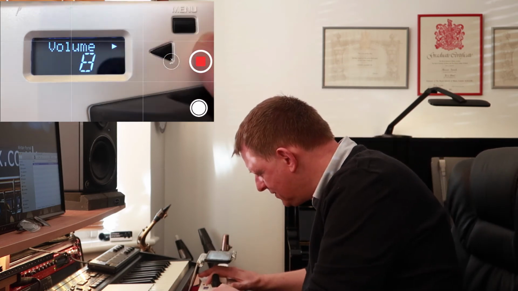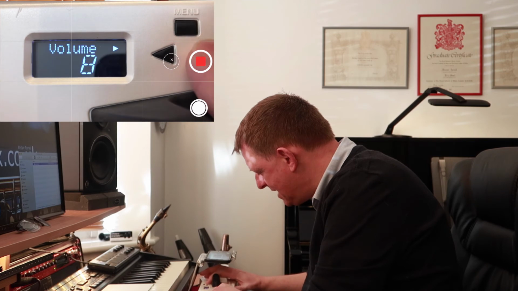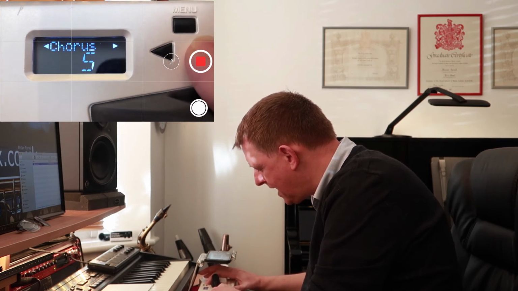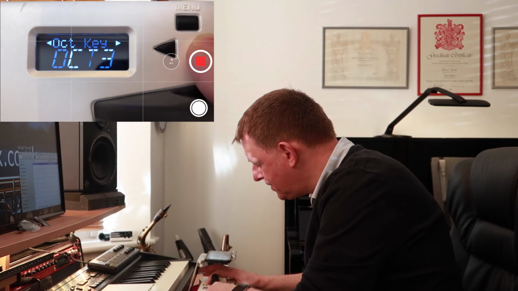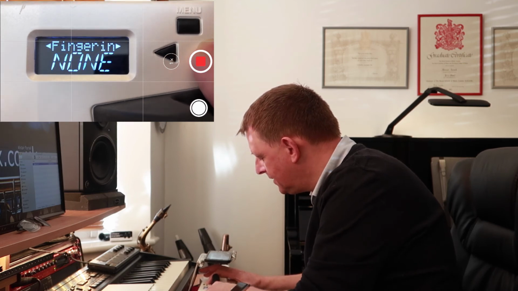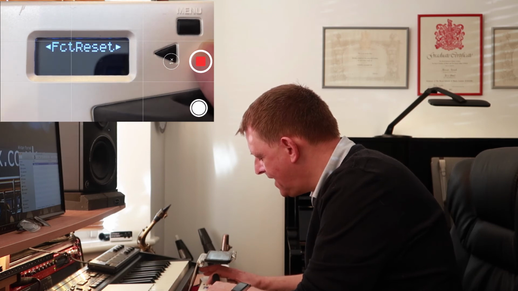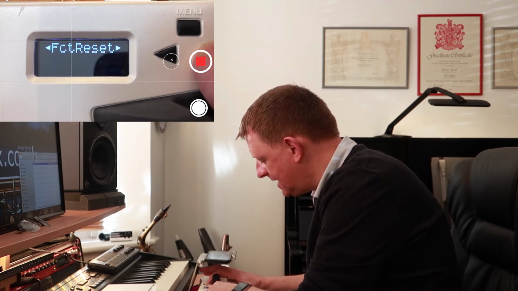Now the way that I do this is, again, if you press menu and go all the way over to where it says factory reset, which is almost at the end there, this one, factory reset, okay?